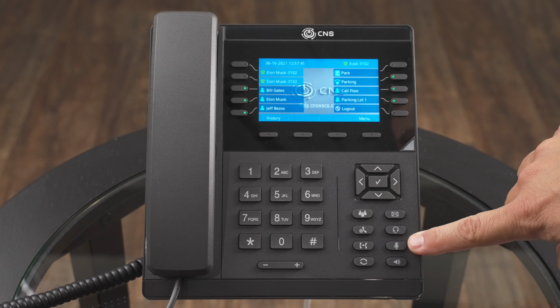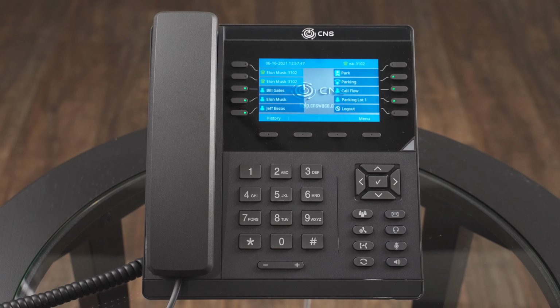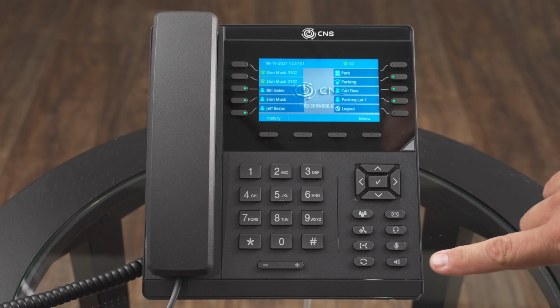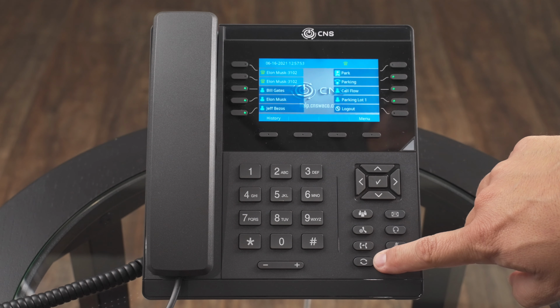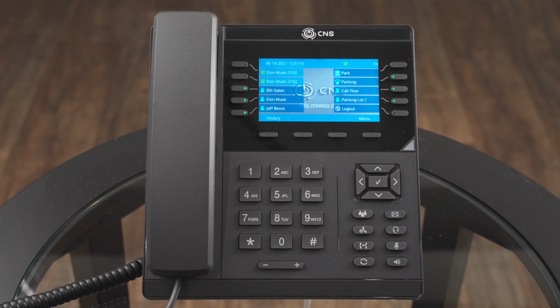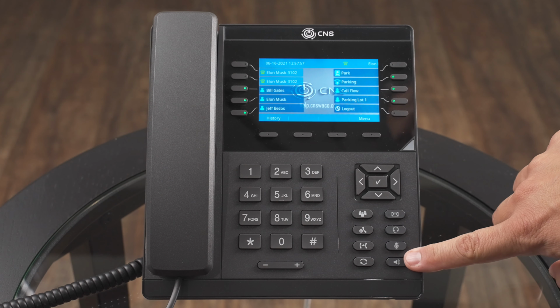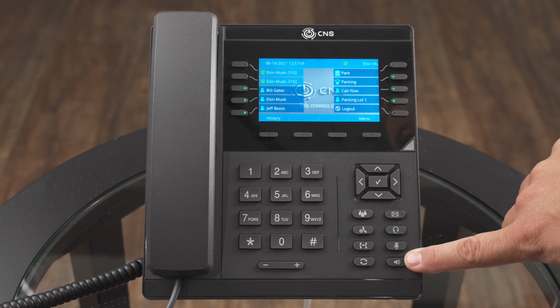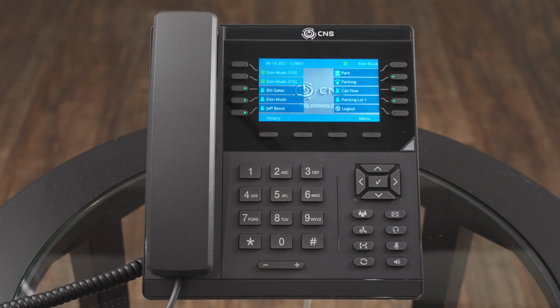This button with the microphone crossed out is your mute button. Pressing this button on a call will mute your voice. This button is redial. Pressing this will redial your last placed call. This button is your speaker button. Pressing this will answer an incoming call and switch your audio to speakerphone.